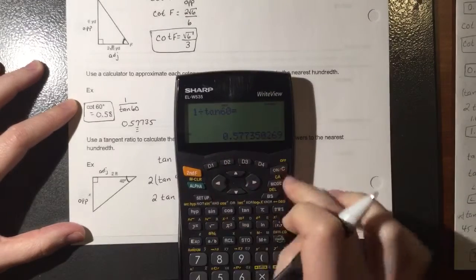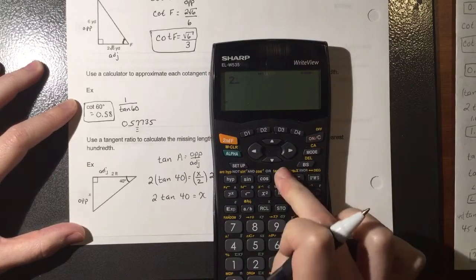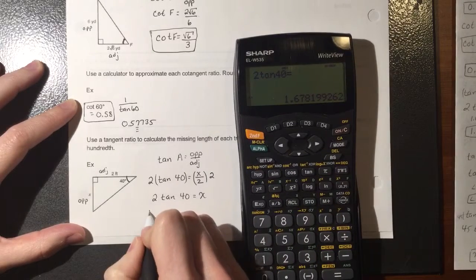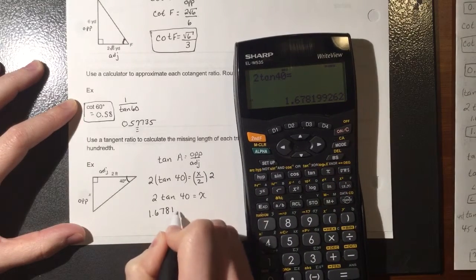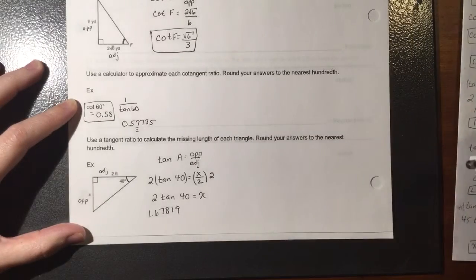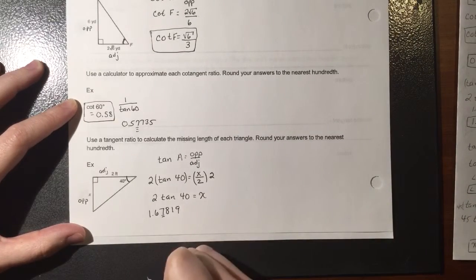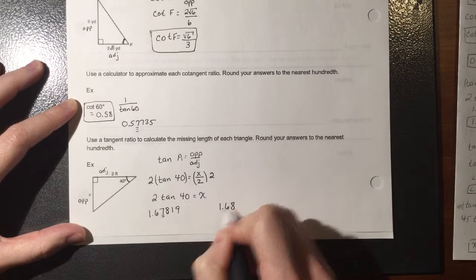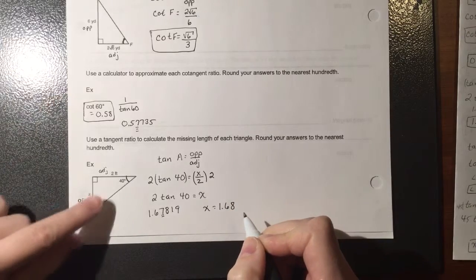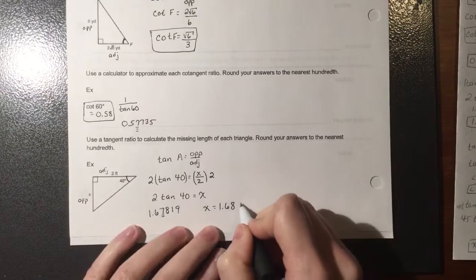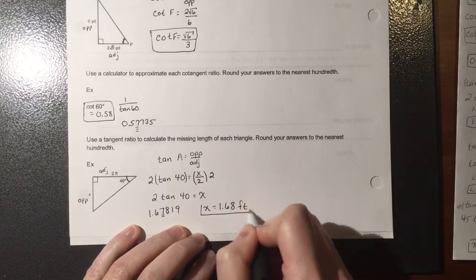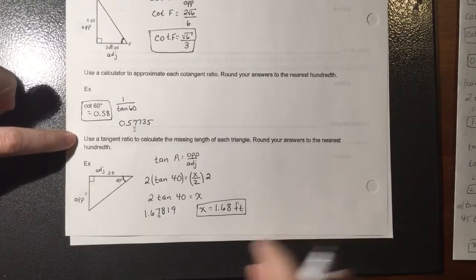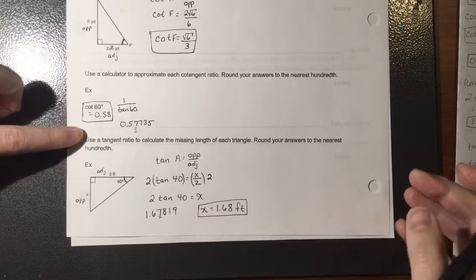So if we put that into our calculator, 2 times the tangent of 40 is going to be 1.67819, and it asks us to round to the nearest hundredth. There's our hundredth spot. So 8 is bigger than 5. So it's going to be 1.68 is equal to x. And let's put our units on there. And this one we're working with feet. So this one over here is going to be feet as well. So when we use the tangent ratio to calculate the missing length, we end up with x is equal to 1.68 feet.